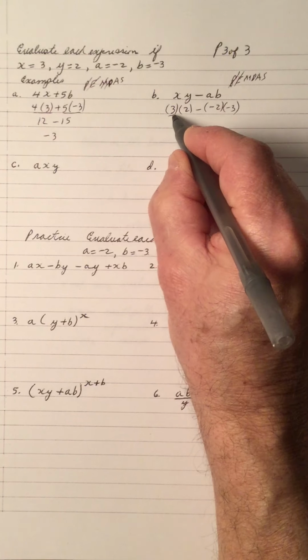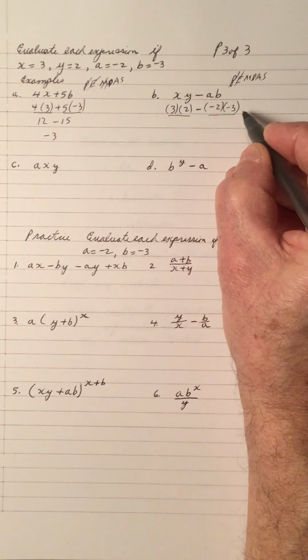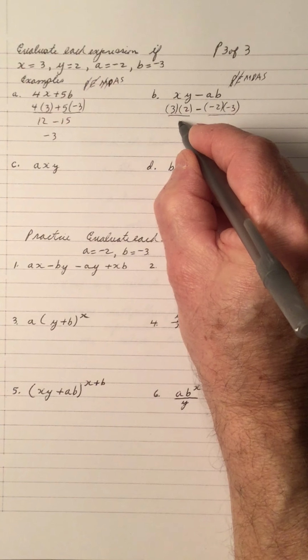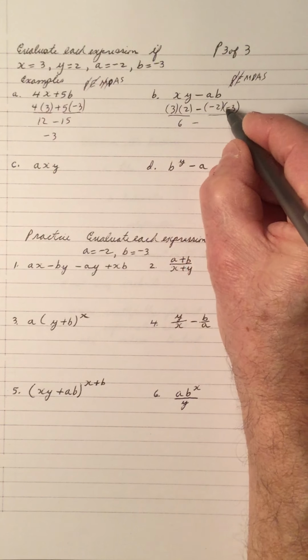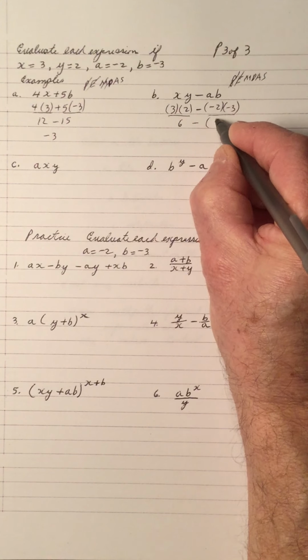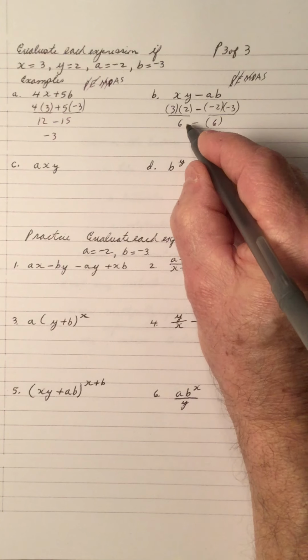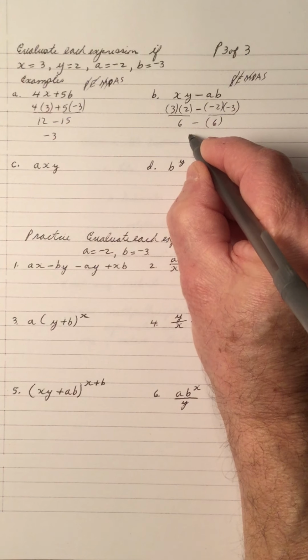So there's underlined the multiplication. That's the multiplication. And that's the multiplication. That's the subtraction. So let's do the multiplication. Multiply those two, and I get 6. Negative times negative is positive. Now I'll subtract last. So 6 subtract 6 is 0.